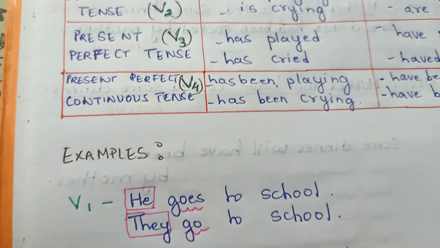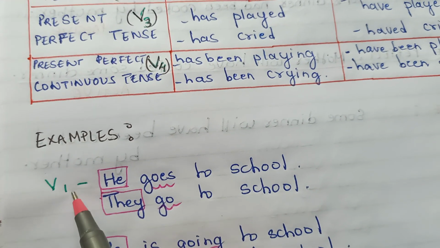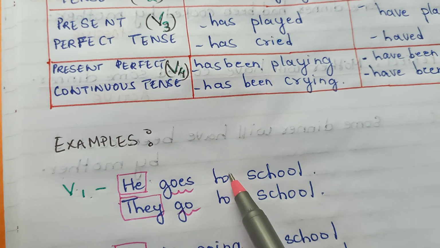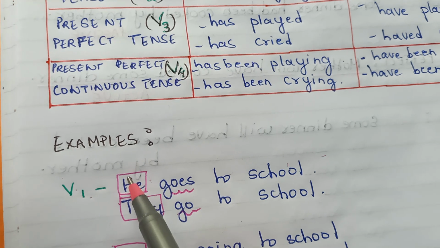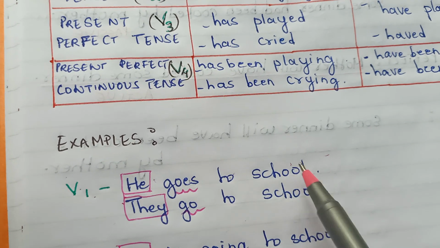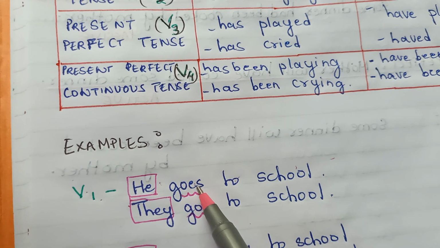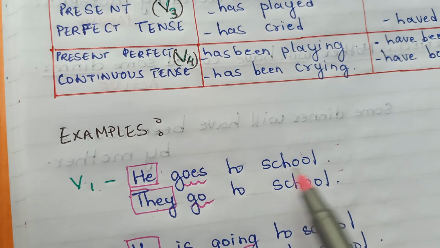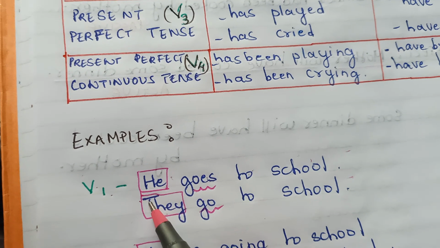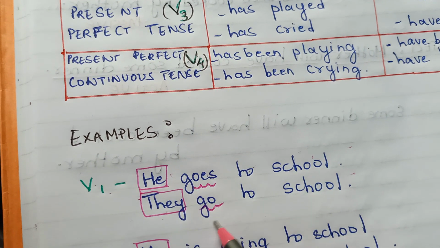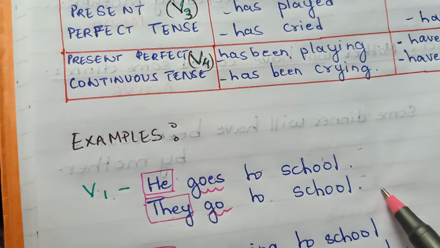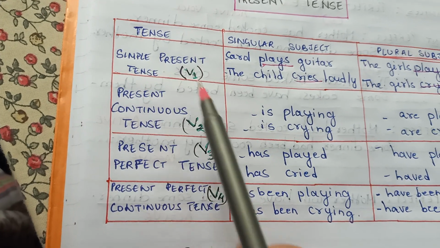So I have given an example here. I have written verb 1, which is the simple present tense. I have written, he goes to school. He is a singular subject, goes to school, so the verb has an S in it. Okay. Now, next, they go to school. They is a plural subject and go is without an S. The verb is without an S. So this is an example of a simple present tense.